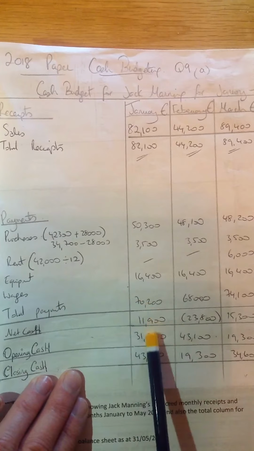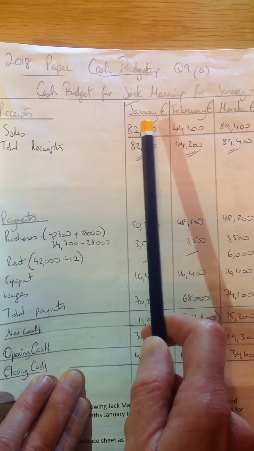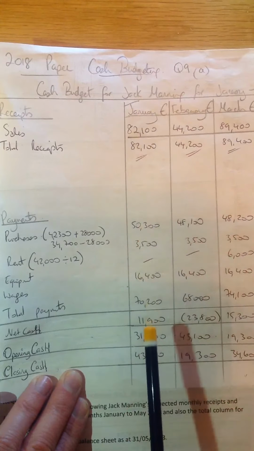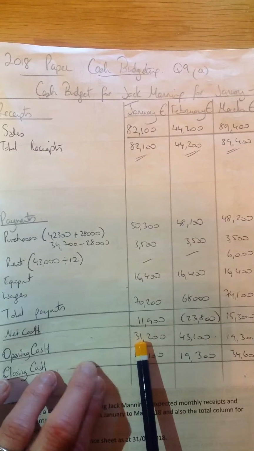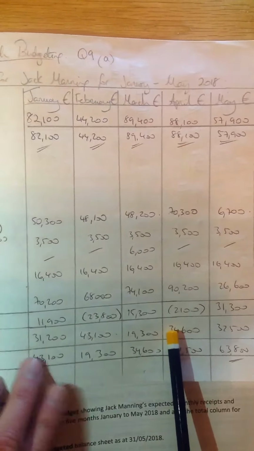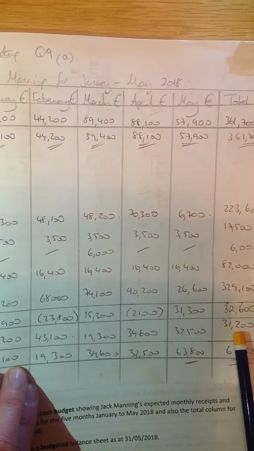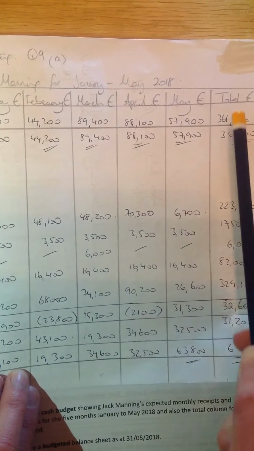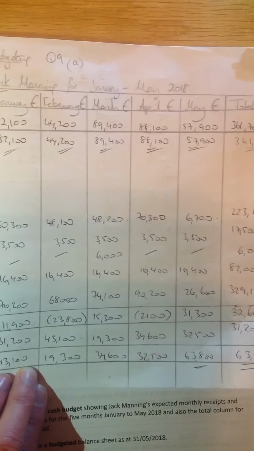In relation to the opening cash, we've mentioned already, opening cash is always inserted into the first month. So January is the first month. So in this particular question, it was 31,200. So you put it into the first month, and then you also put it into the total column. So I'll just show you here. So under opening cash, the 32,100 goes into the total column.